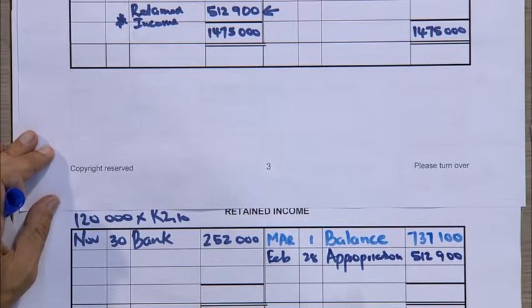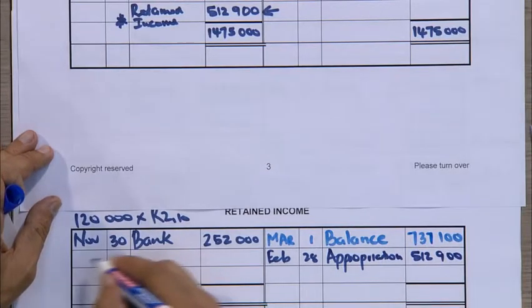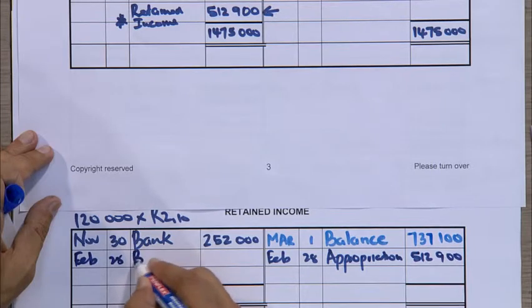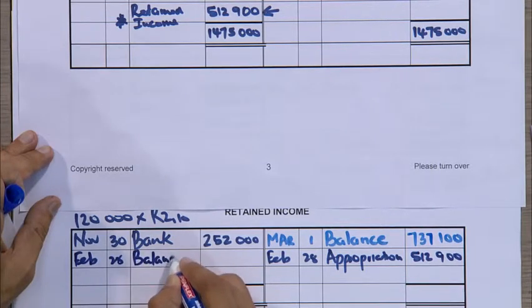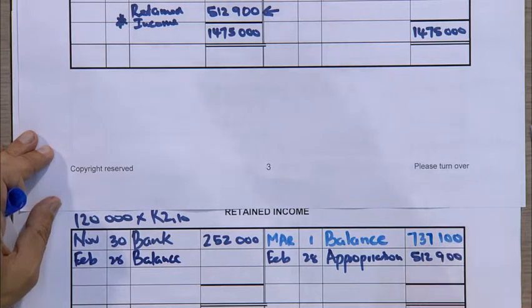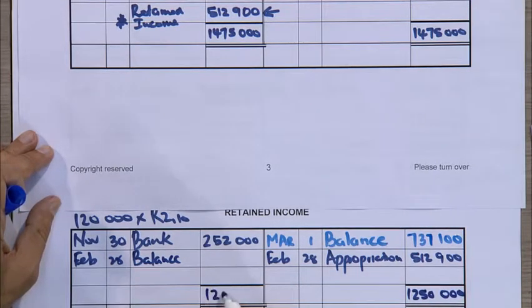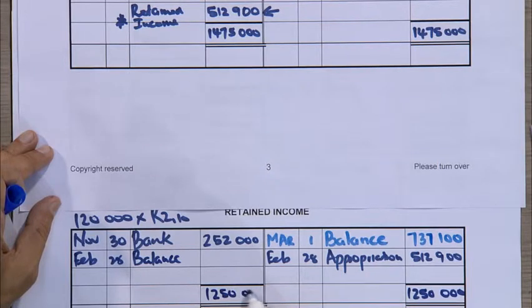Then the only thing we have to do is balance the retained income account. This is February the 28th. We have to balance. Okay, so we have to total this. That gives you 1,250,000. The balance is 998,000.